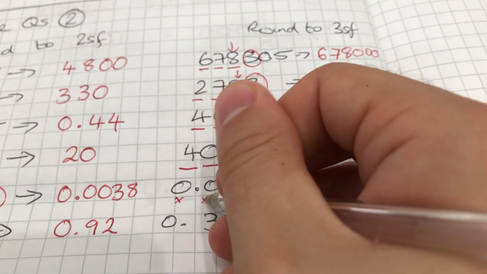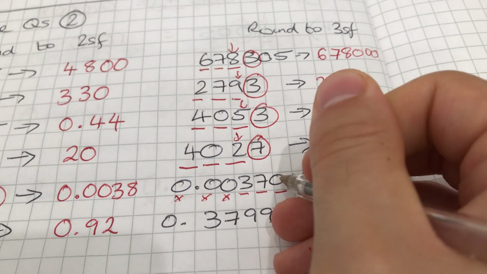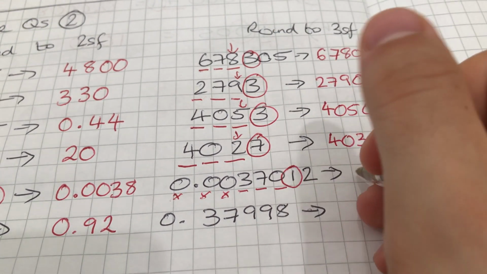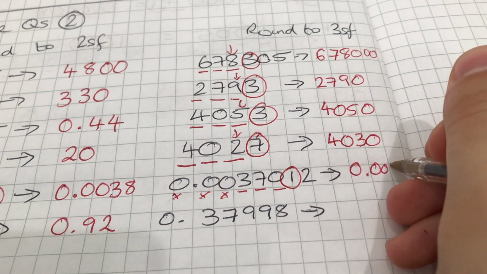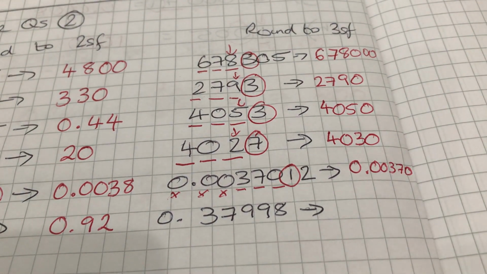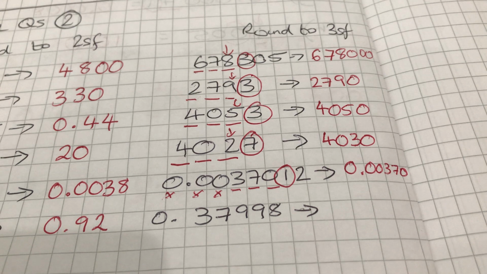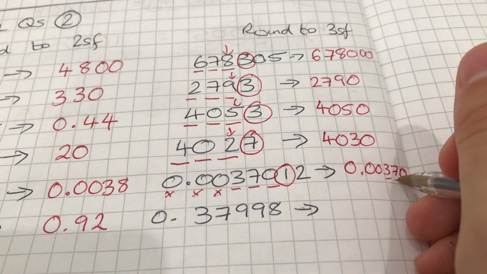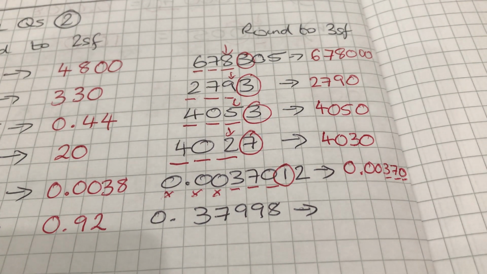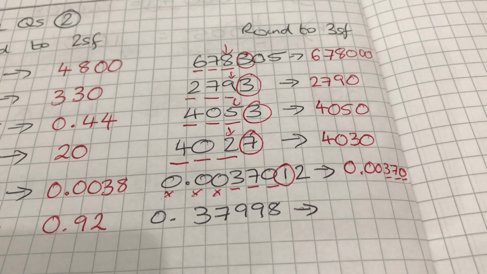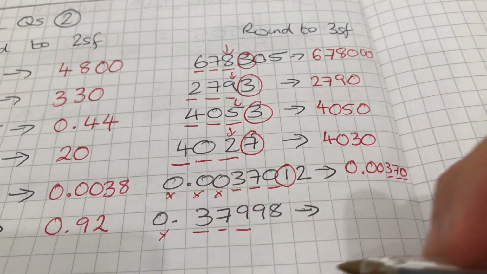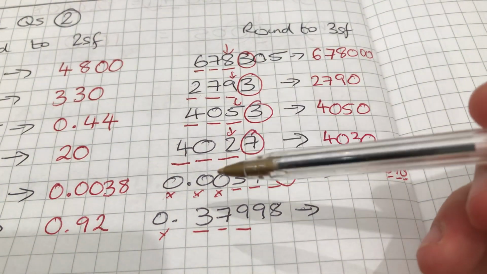Okay, nope, nope, nope, yes, yes, yes. Even though that 0 is a 0, it's after these, so it does count. Decider, 0.00370. I would accept 0.0037, but really, because you want to make it really, really obvious it's 3 sig fig, it's best to have that in there, okay? And then the last one, nope, yep, and I've deliberately made it a bit nasty, haven't I?